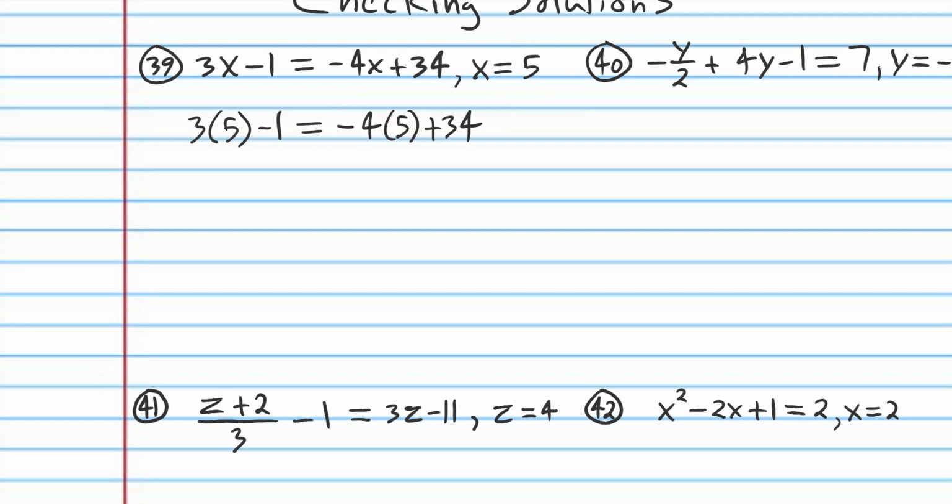But if they don't equal each other, 5 is not a solution. So 5 times 3 is 15, and negative 4 times 5 is negative 20. 15 minus 1 is 14, and negative 20 plus 34 is 14. They both equal each other.